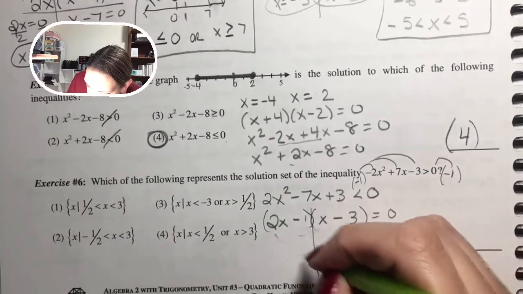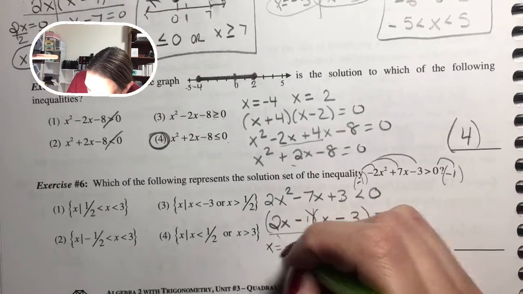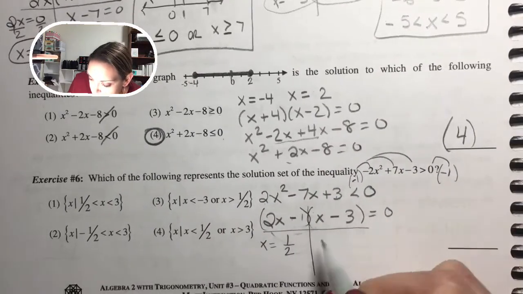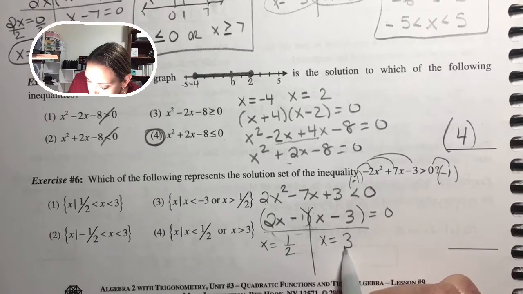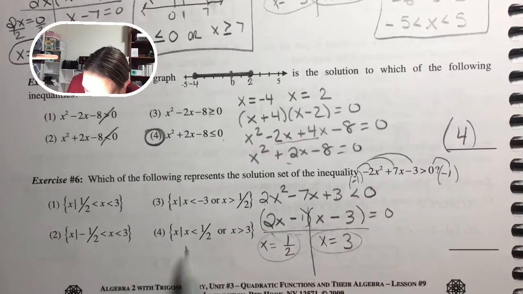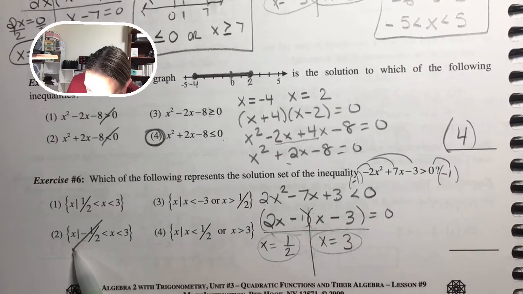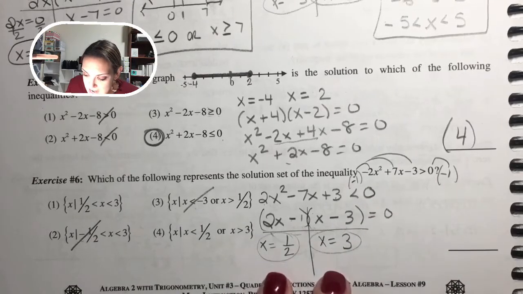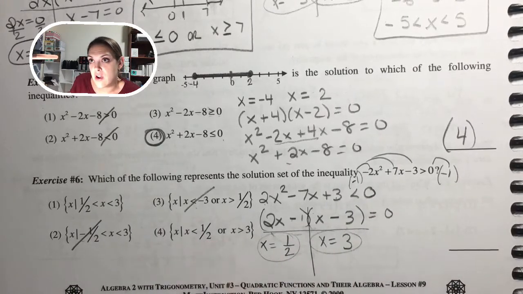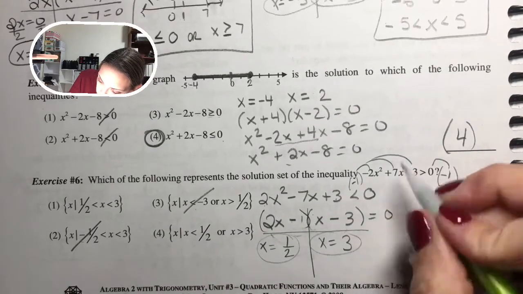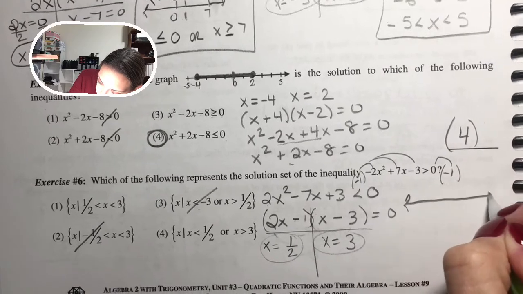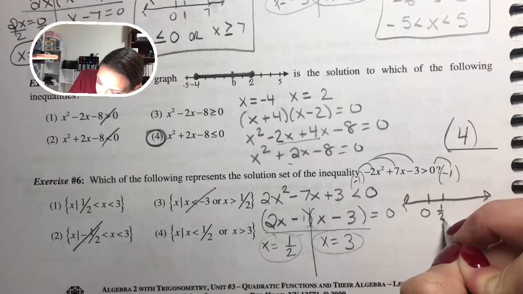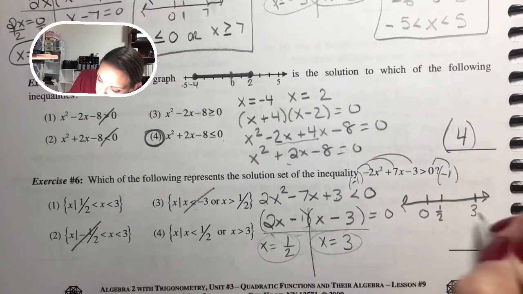And now as we do our t-chart, we say our x is equal to +1/2. Remember, we're adding the 1, dividing by 2. And here we are adding the 3. So these are our roots, but notice this one is not right, and this one is not right. So we can at least cross both of those off as choices. Now we just need to determine, are they shaded inside or shaded outside? So let's go back and draw our number line. 0 is going to be right here. 1/2 is going to be on this side of 0. And then over here it's going to be 3.